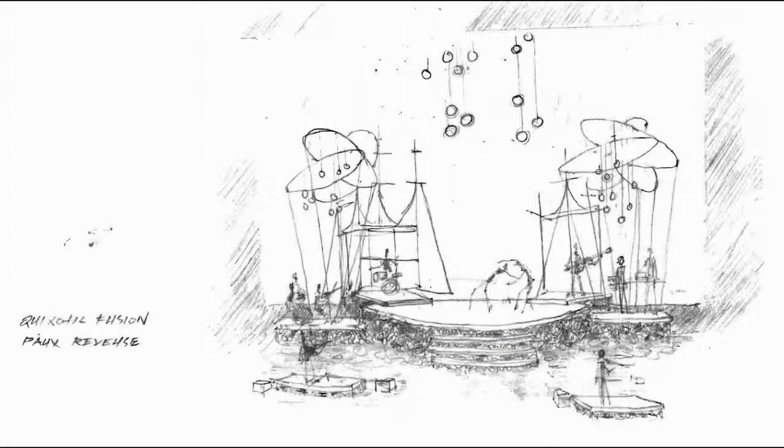The other element that you'll notice is that this has a dramatically different look than the projection drawing. We wanted to make sure that throughout the production we could create varied looks that we could show to the audience that would be dramatically different.